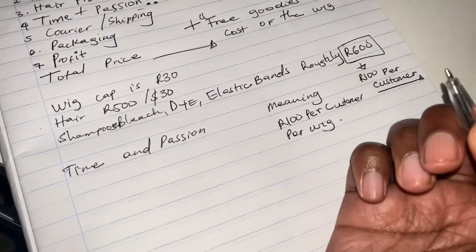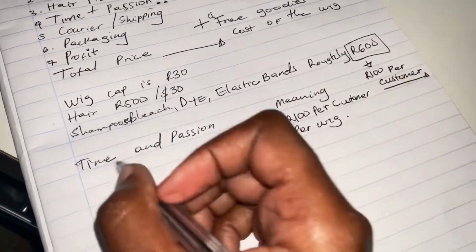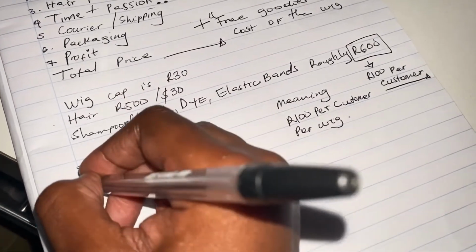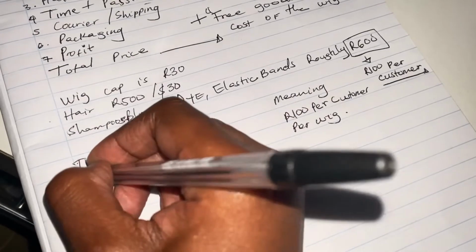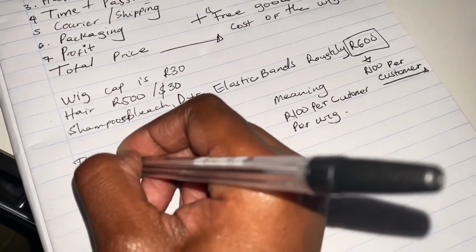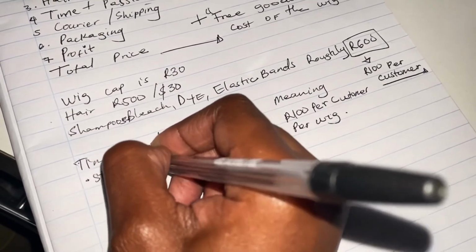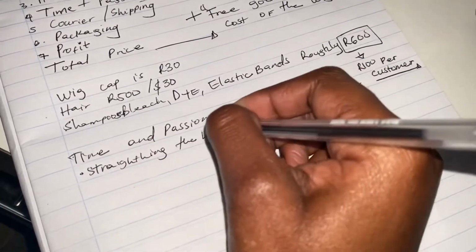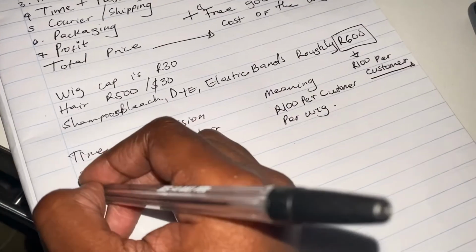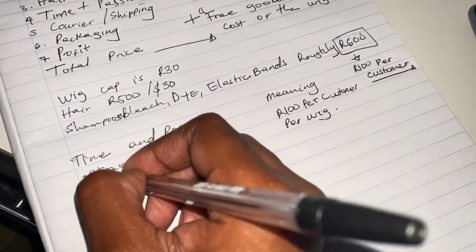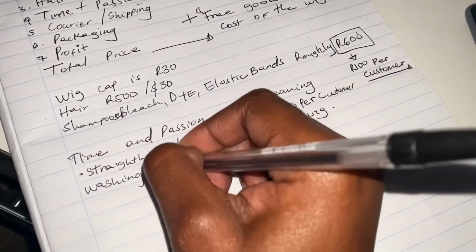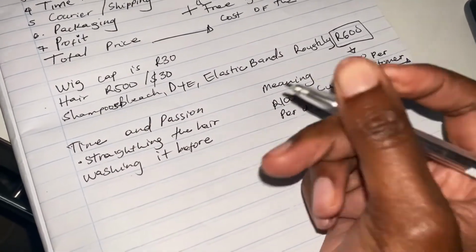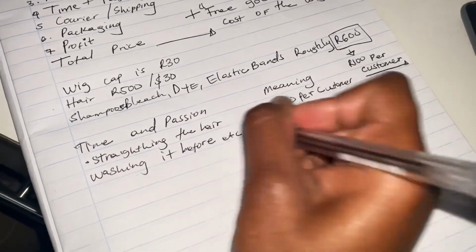So time and passion. When I'm talking about time and passion, I'm talking about the time that you spend when doing the hair, like the little details that you put in order for you to make that custom wig for your customer. So you need to also add time and passion, because you literally wash the hair before you even ship it out.